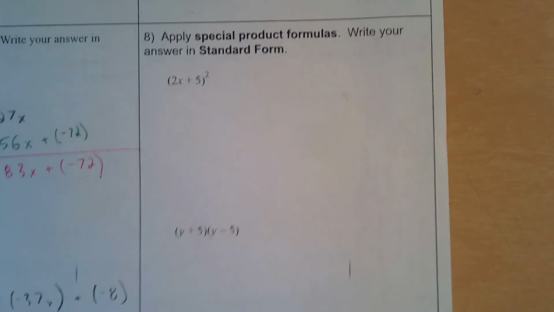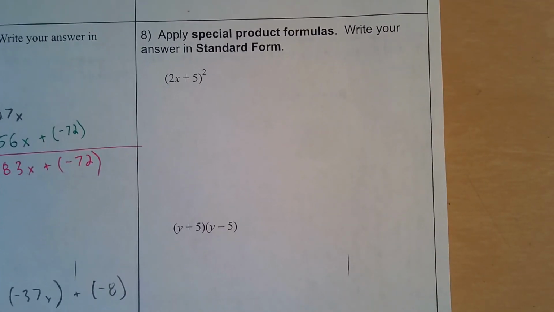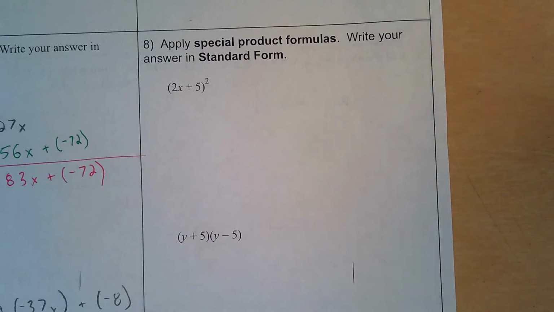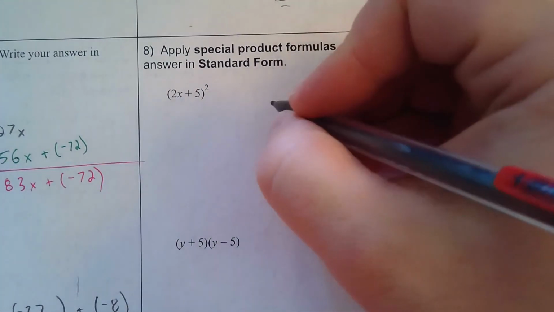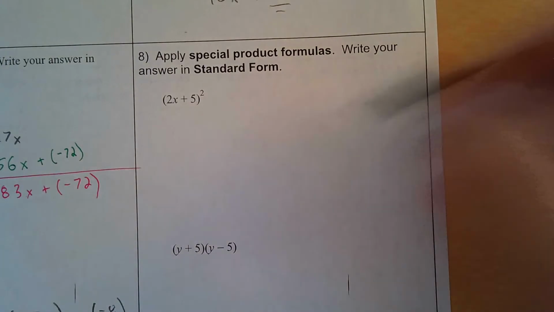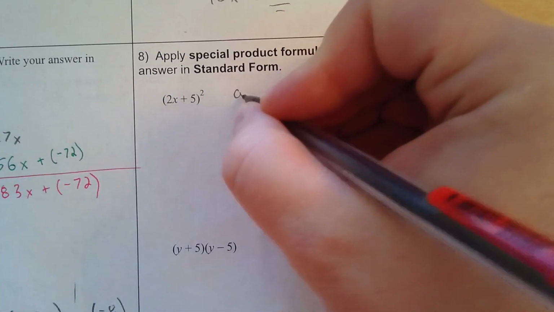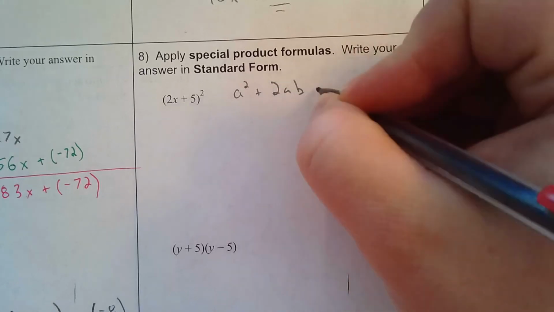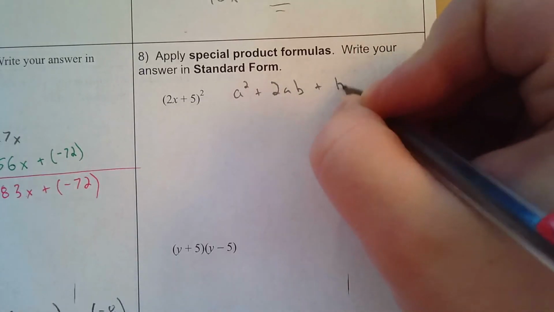All right, number 8, we're talking about the special product formulas. So this one looks like we have a perfect square trinomial, and this one is the difference of squares. I'll go over the perfect square trinomial one with you. So the perfect square trinomial formula is a squared plus 2ab plus b squared.